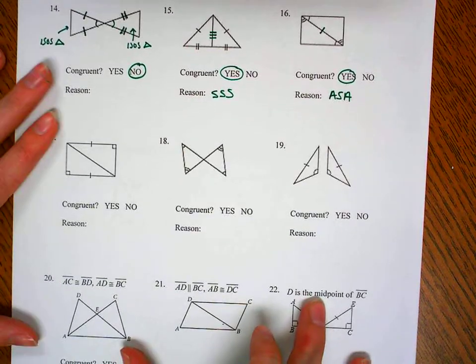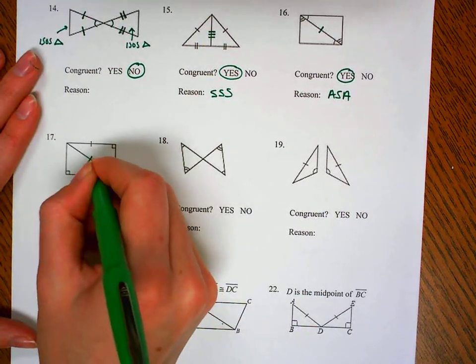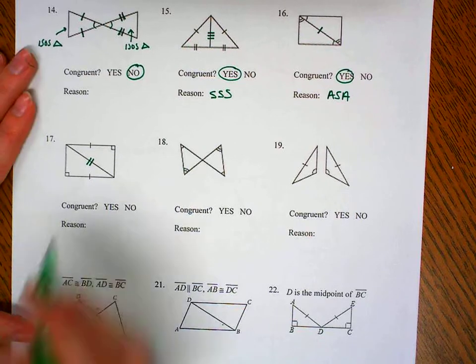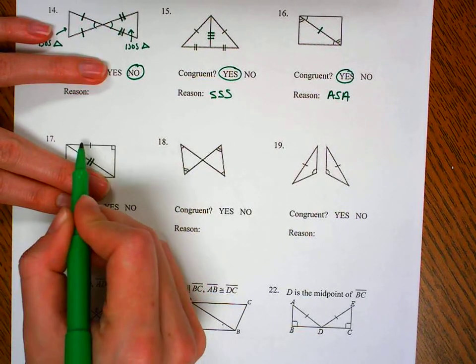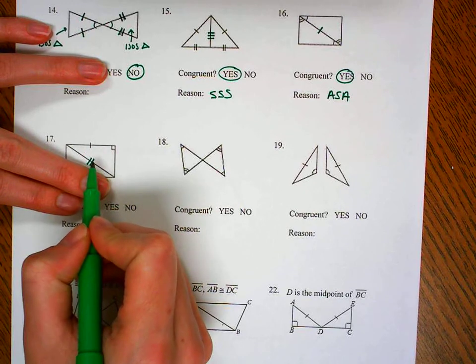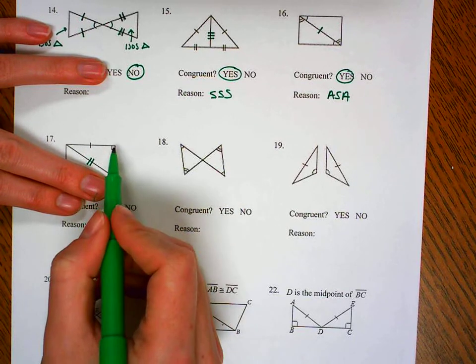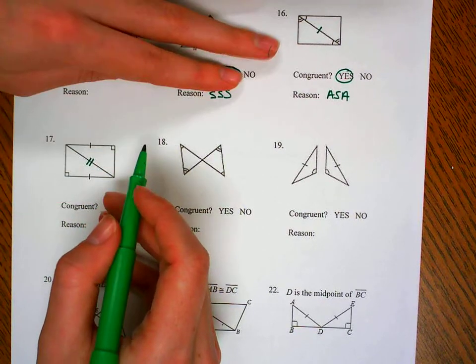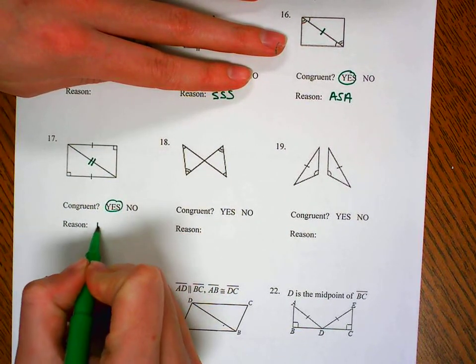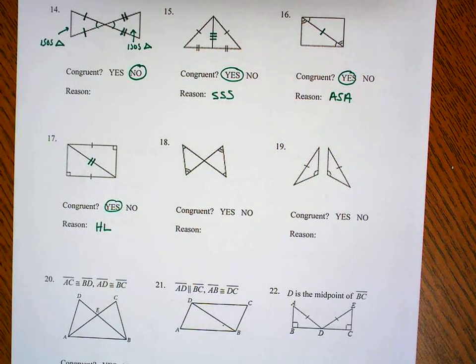Number 17, we have a shared side. So if I look at just the top, I have an angle and 2 sides. This isn't directly in between, so it's going to be ASS. So remember, ASS is no good, but because we have a right angle here, it's going to be our special case HL. So are they congruent? Yes, my reason is HL. Now remember, not all right triangles are going to be HL. It has to be with ASS and a right triangle in order to get HL.